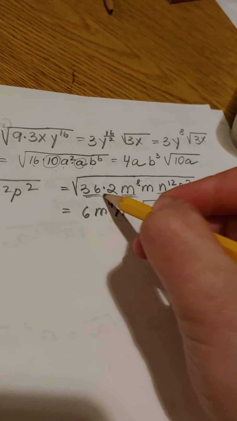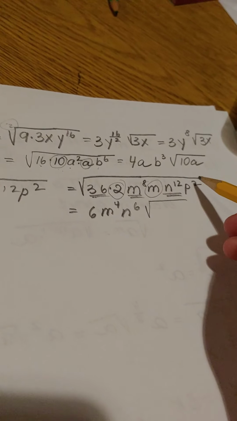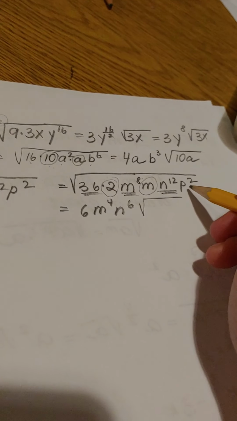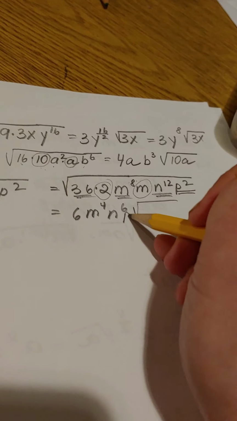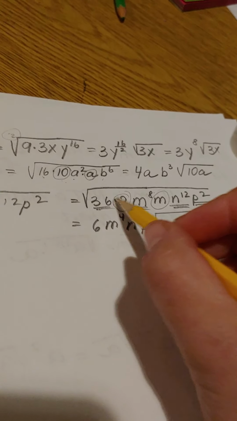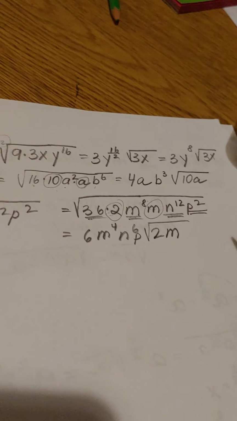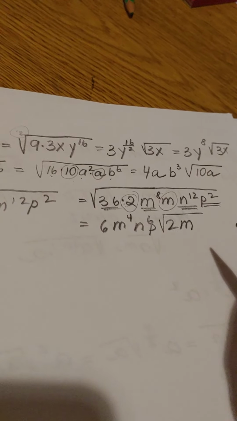And then whatever I didn't underline, I'm going to circle. Okay, I didn't take the square root of p squared, so it's p. So I'm underlining this. So whatever I circled was not, like we didn't take the square root of any of these and it's not possible. So we're just going to put it under the square root.